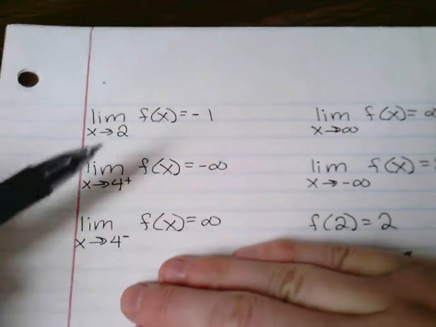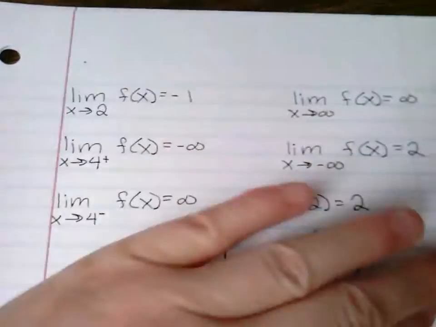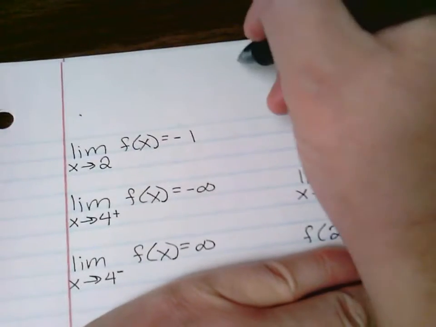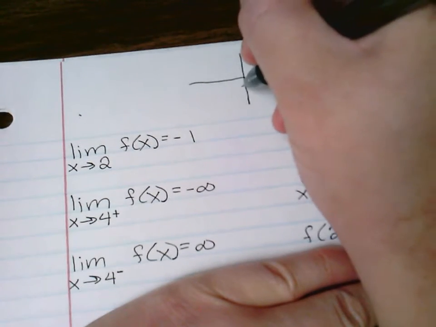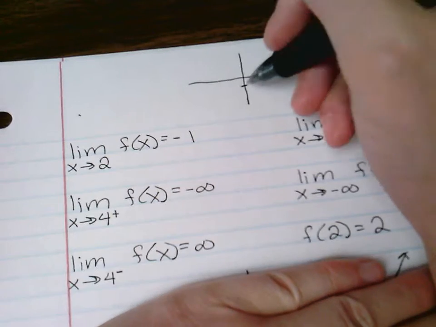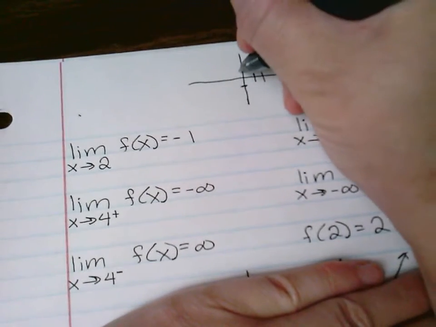Let's first do an example that I already traced out for us. We're going to do the limit as x approaches 2 of f of x equals negative 1. If we draw a graph up here, I have 2, and then I have negative 1, so something around here is going to hit. But watch over here, because I also have a defined point at f of 2. So f of 2 equals 2.